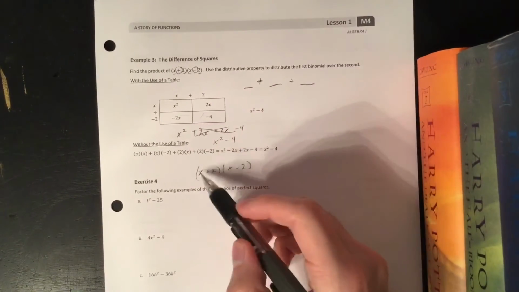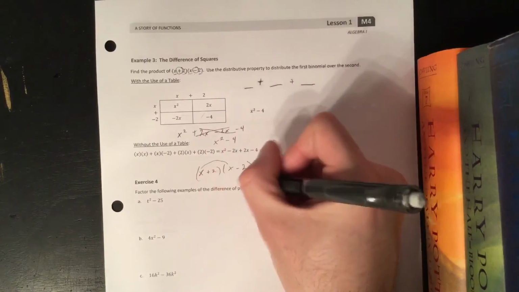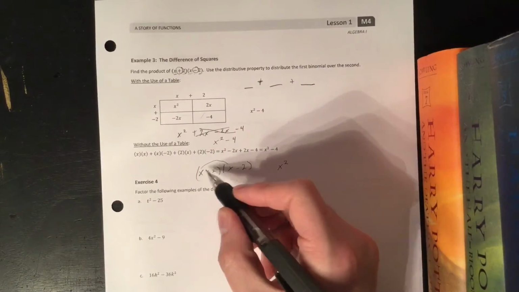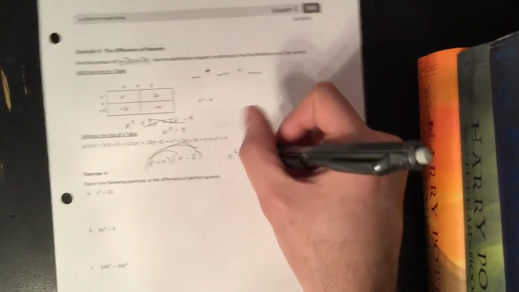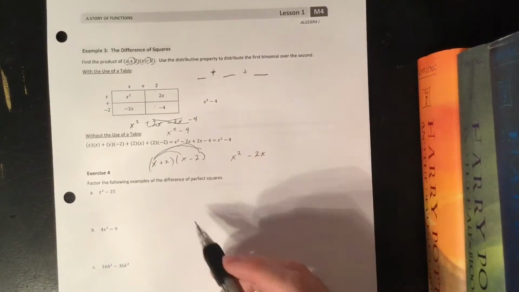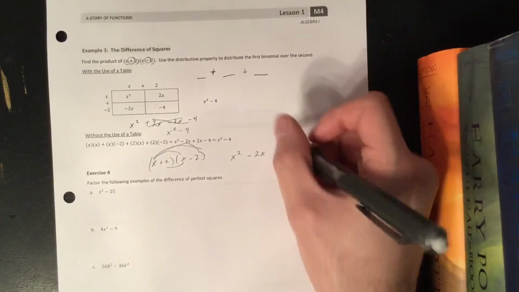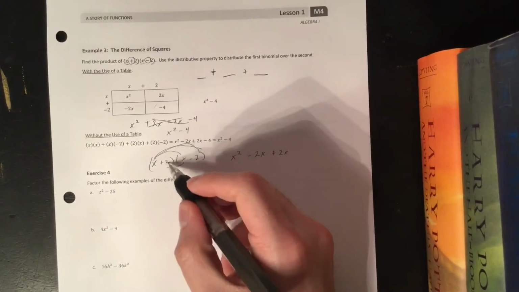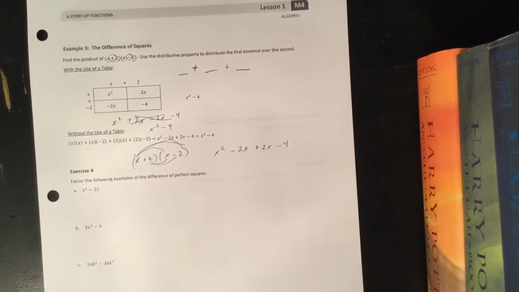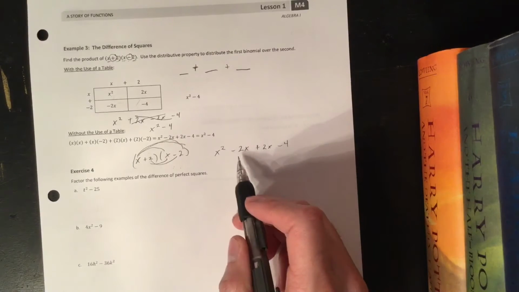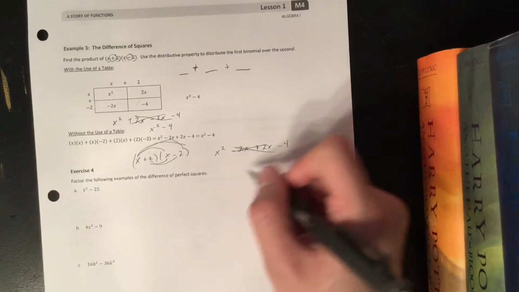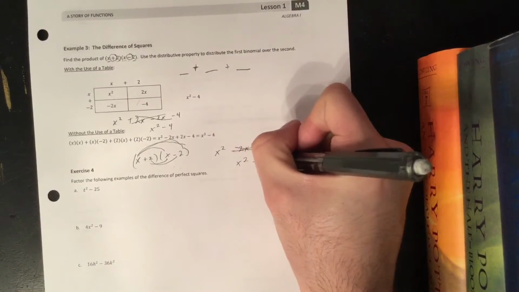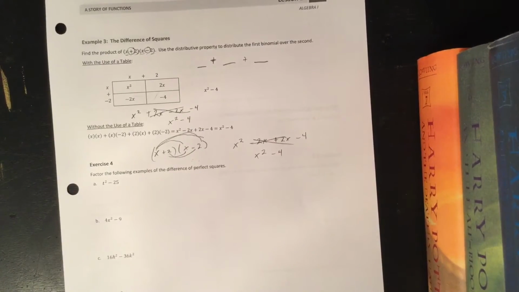this is kind of how I do it first. So you do the first, so it'd be x squared. You do outside, so that's going to be minus 2x. Inside, so that's plus 2x, and then last, that's going to be minus 4. 2 times negative 2 is negative 4. So then you just look here, negative 2x plus 2x, those are going to cancel, and you should be left with x squared minus 4.